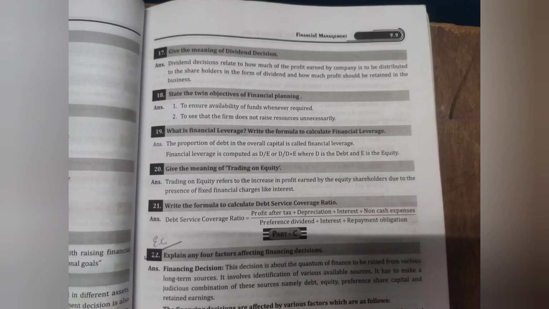What is meant by dividend decision? It is related to how much of the profit is being earned by the company, how much is to be distributed to the shareholders in the form of dividend, and how much profit should be retained in the business. State the twin objective of financial planning.